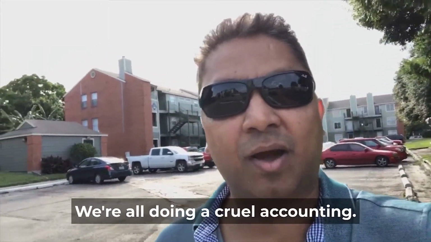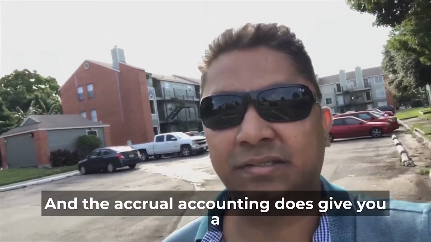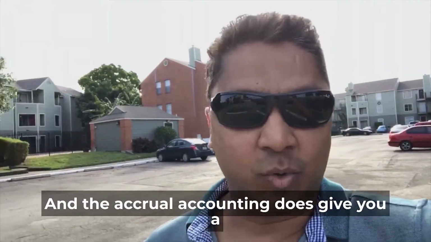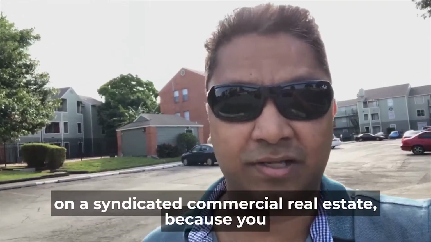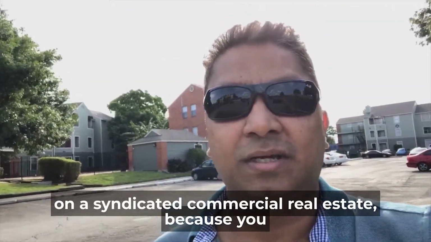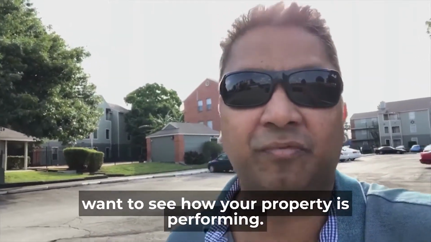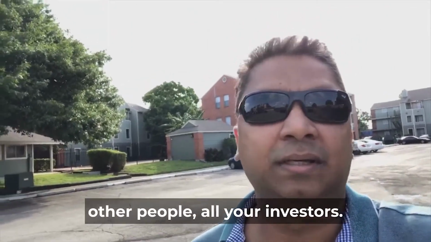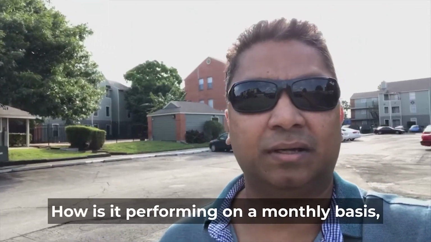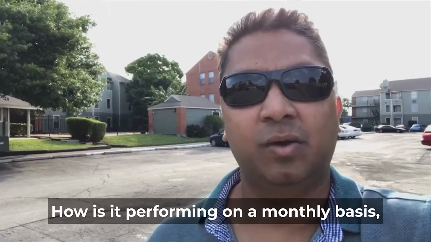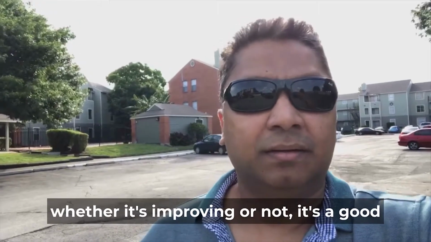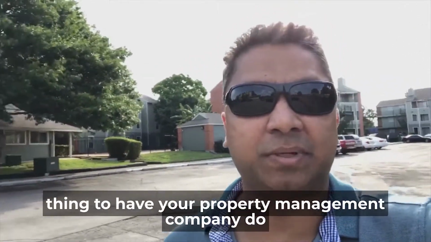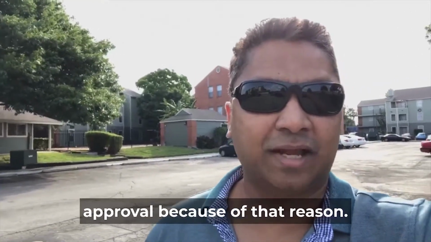We're all doing accrual accounting, and accrual accounting just gives you a much better picture of a property's performance, specifically on a syndicated commercial real estate, because you want to see how your property is performing. You want to show it to other people, all your investors, how it is performing on a monthly basis, whether it's improving or not. And it's a good thing to have your property management company do accrual because of that reason.